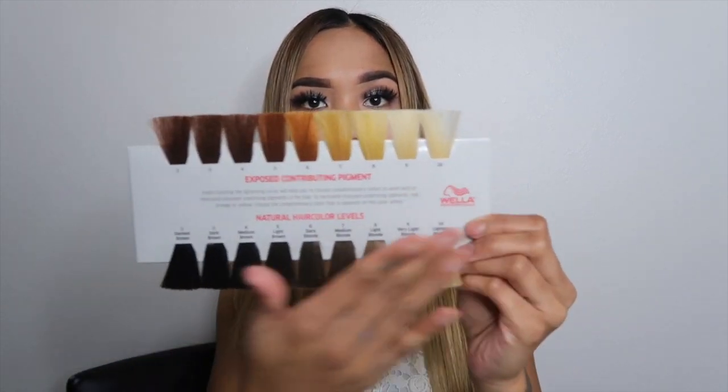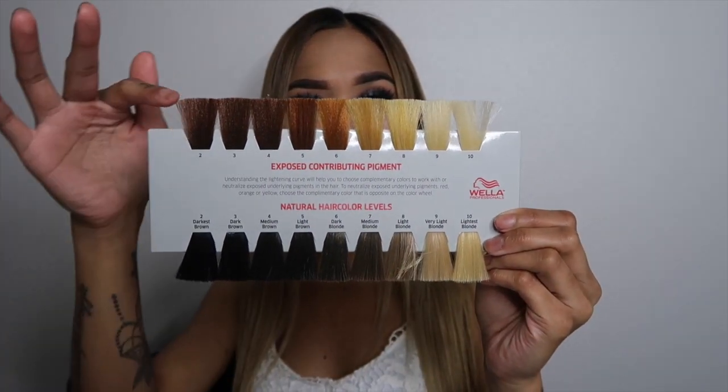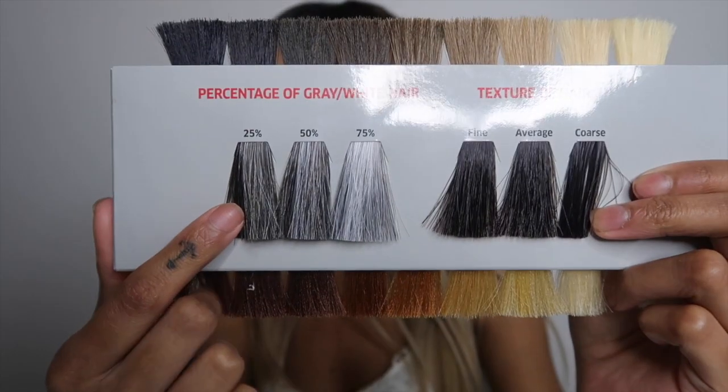I think I pretty much covered everything, from the primary, secondary, and tertiary colors, the toners, the intensity, the natural levels, and the underlying pigments.